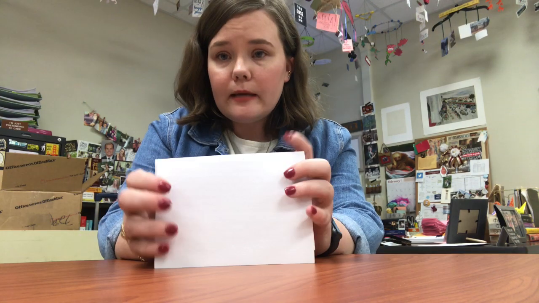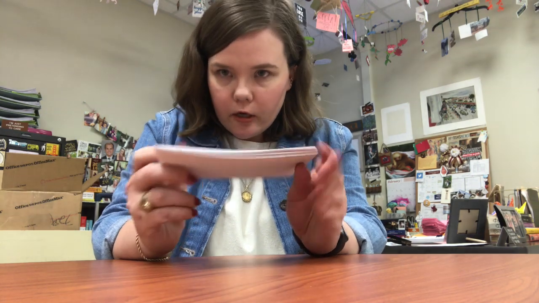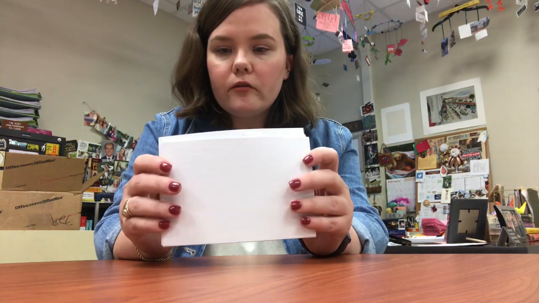All right, so I'm using an example of some students' note cards. I'm gonna mess them all up, but Greer, I will go back and fix these after I'm done.